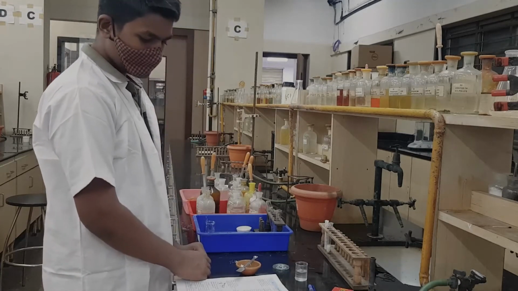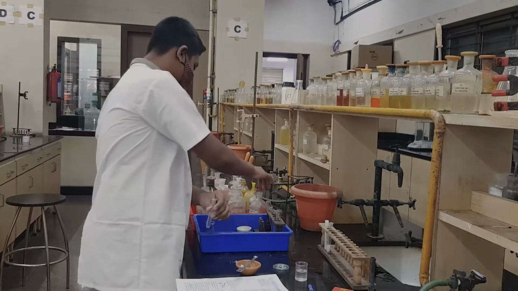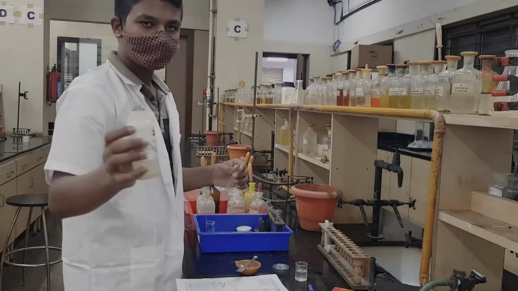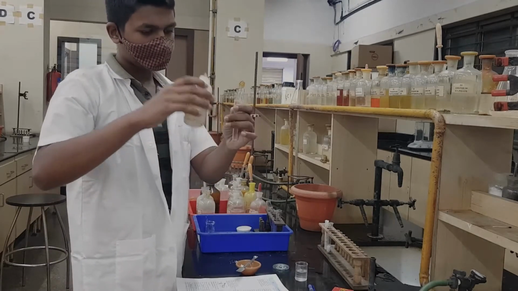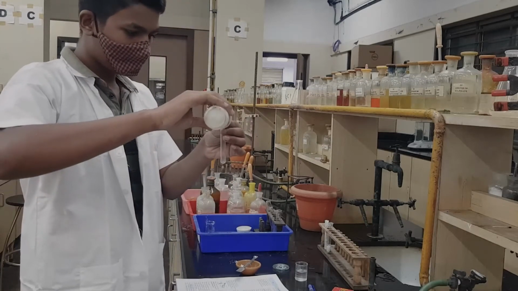We take a test tube. In the confirmatory test there are two confirmatory tests. We first take Nessler's reagent. The test tube should be cleaned and washed properly. To that we add Nessler's reagent.